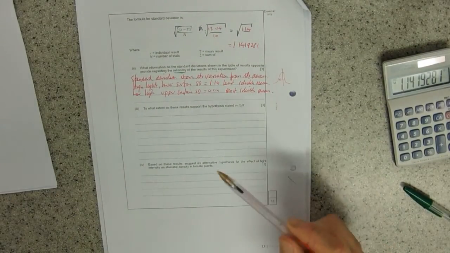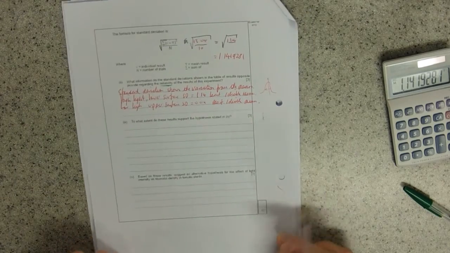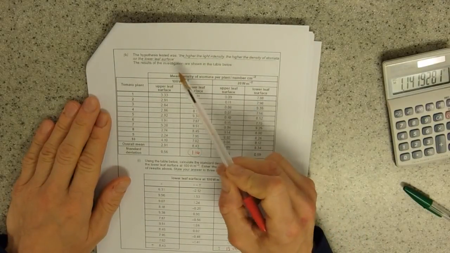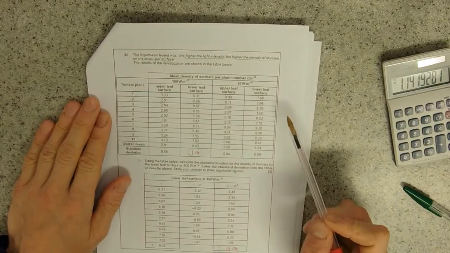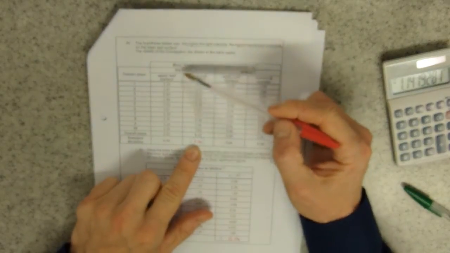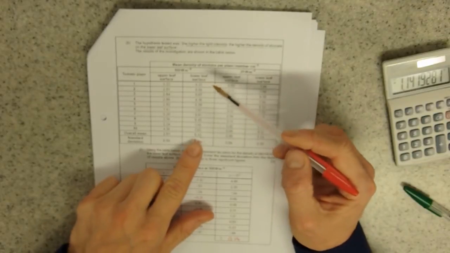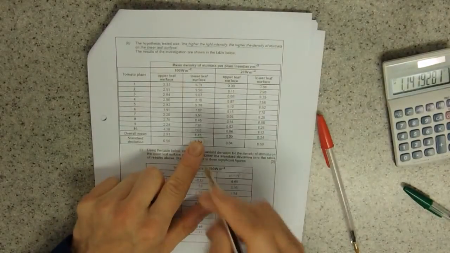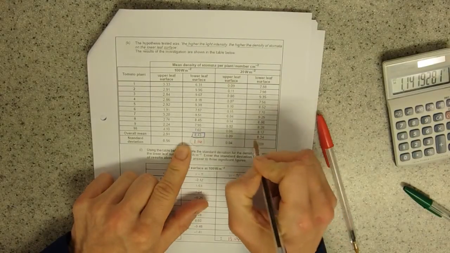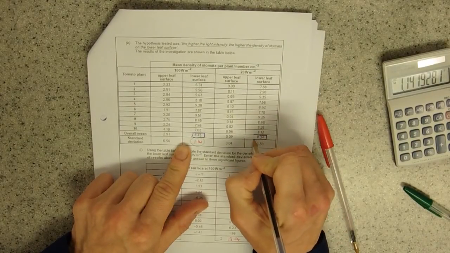To what extent do these results support the hypothesis? Well, our hypothesis was more light, more stomata on the lower leaf. So we're comparing this number here with this number here.